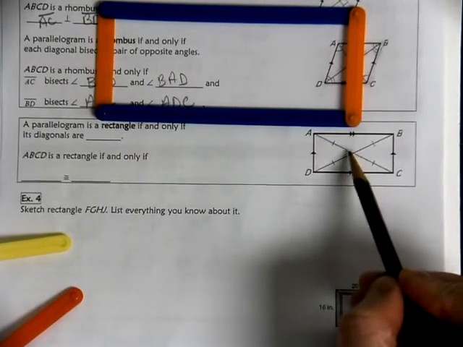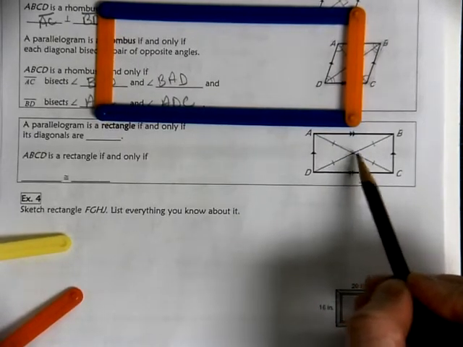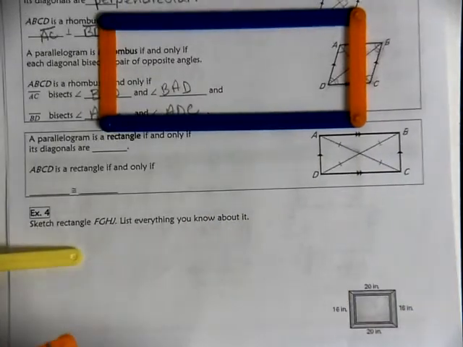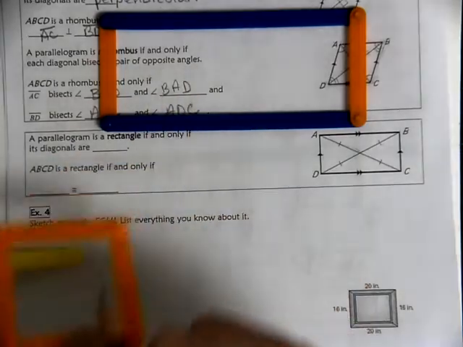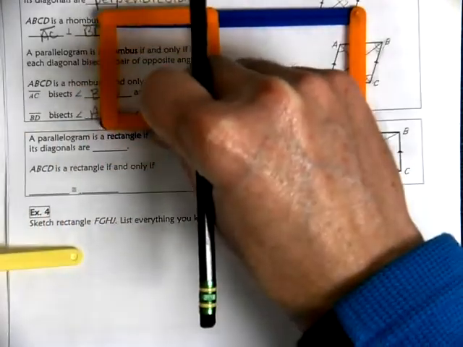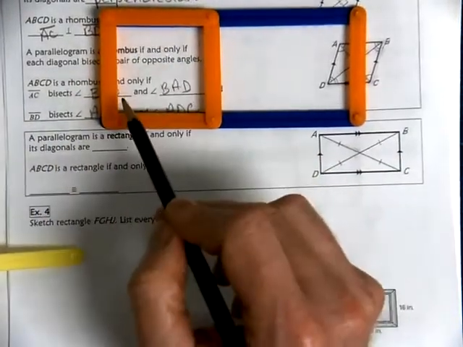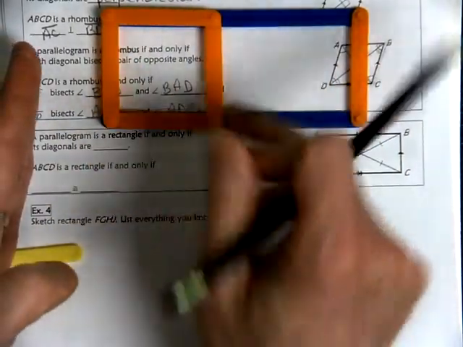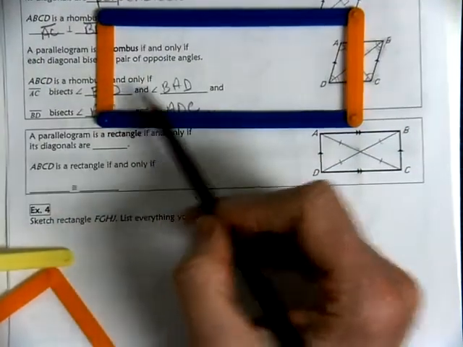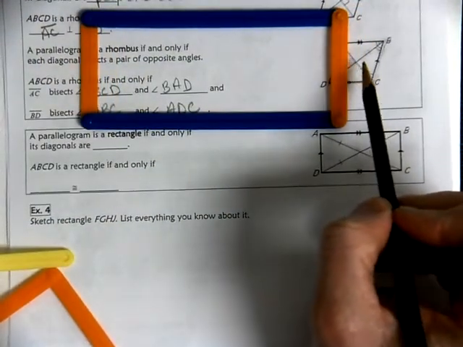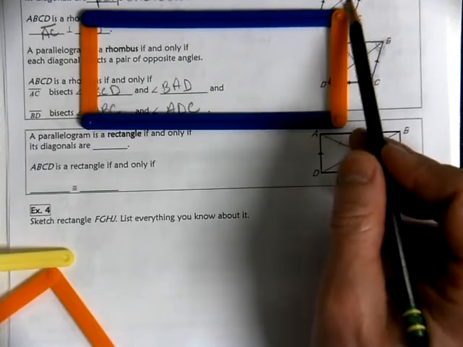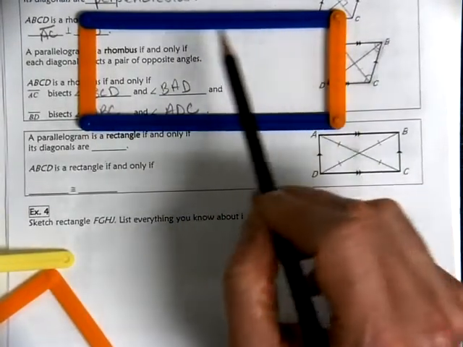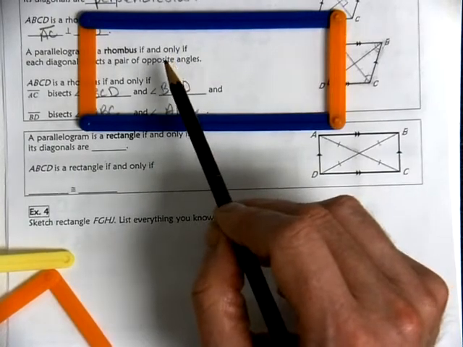Notice that the diagonals are not necessarily perpendicular. The closer a rectangle is to being a square, if you keep bringing this in, then the diagonals would be perpendicular. The diagonals would be perpendicular if it was a square.